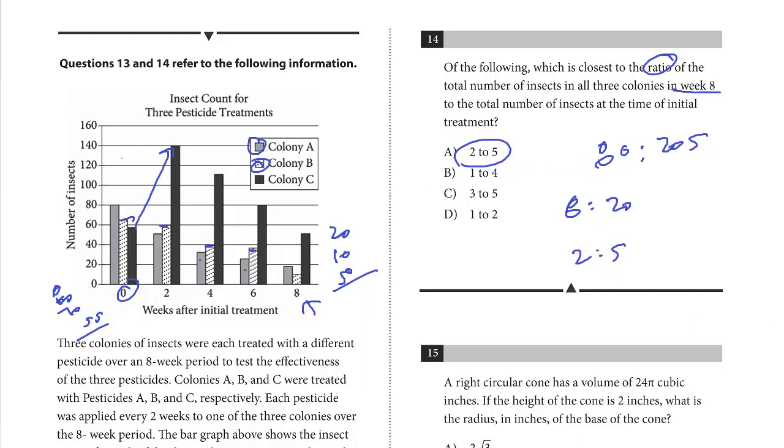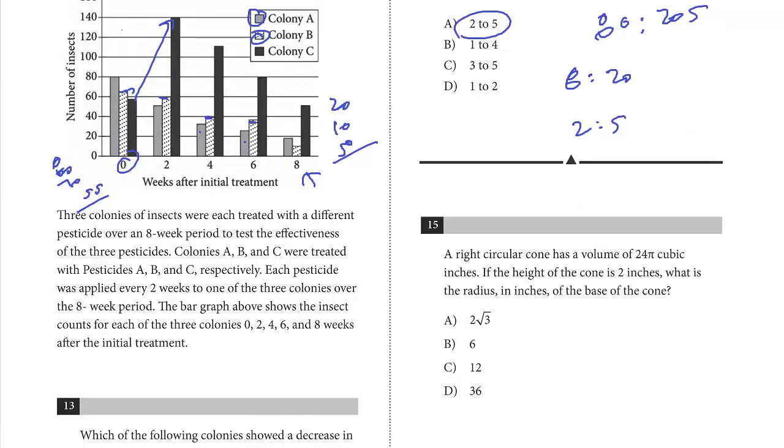All right, last question on this page, number 15. A right circular cone has a volume of 24 pi cubic inches. If the height of the cone is 2 inches, what's the radius in inches of the base of the cone? This is one of those formulas you really just have to know. I know it's given at the beginning of this section, but I'm not even going to scroll back. You just should know the volume of a cone.